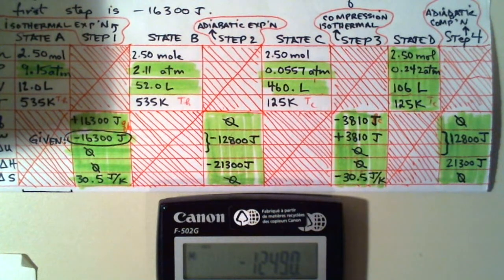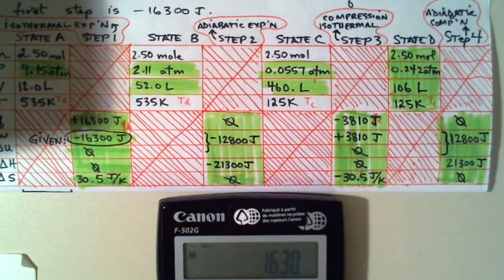And what about heat? I have 163.00 plus 38.10, which is negative.